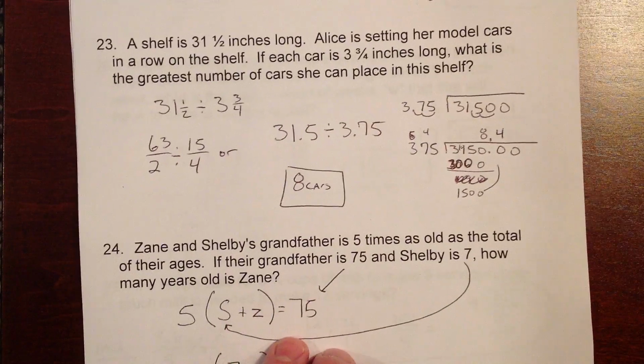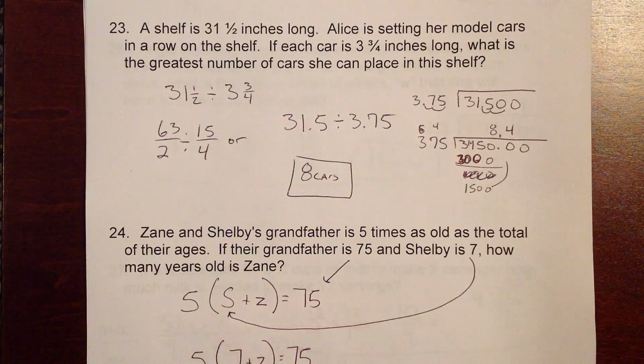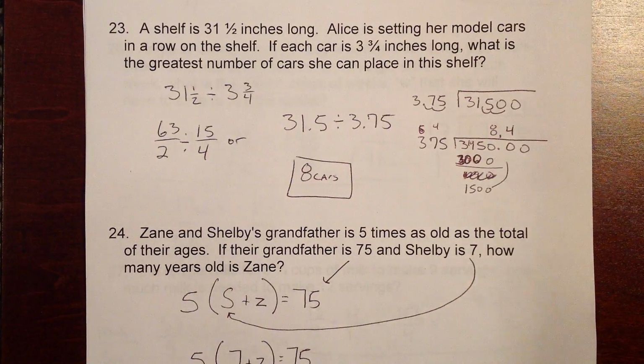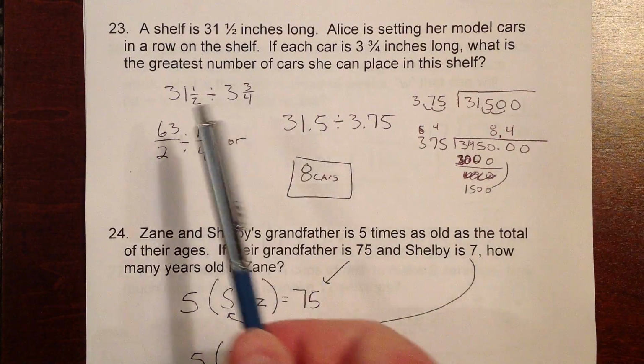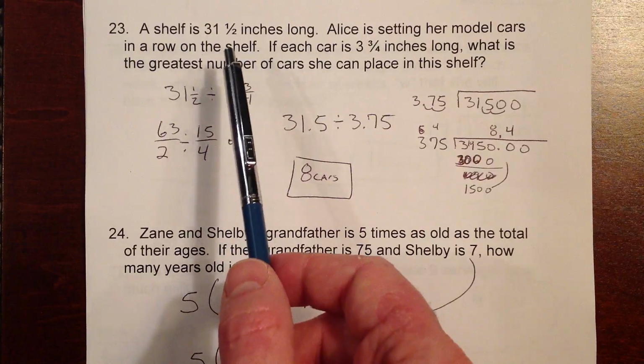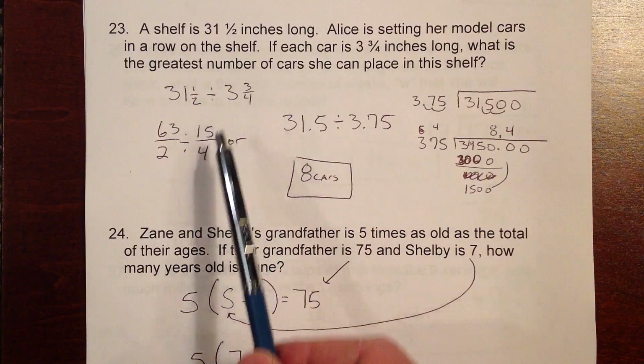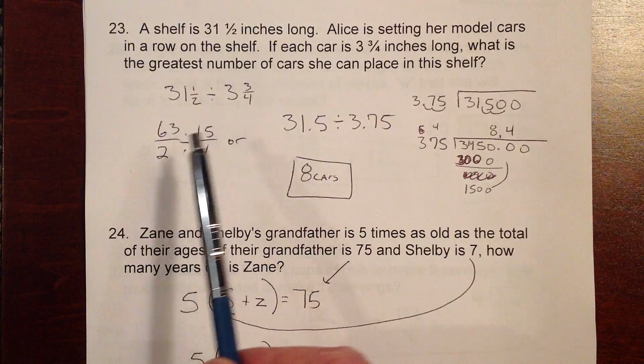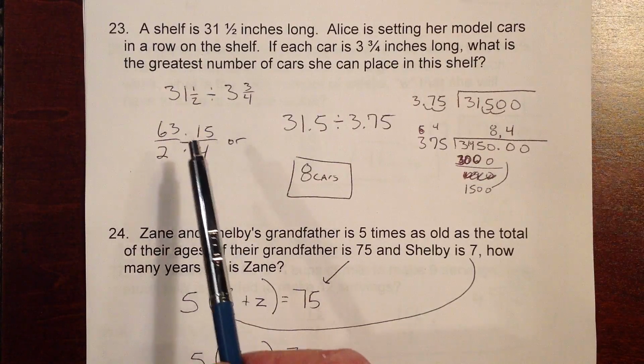Now, a shelf is 31.5 inches long. Allison is setting her model cars front to back on these. Each car is 3 3/4 inches long. What is the greatest number of cars she can place on the shelf? We're simply going to divide the shelf size by how big the cars are. If I were you, I would convert this to a decimal and make it much easier. You can do it this way. I don't have a problem with that. They both will be right if you do it right.